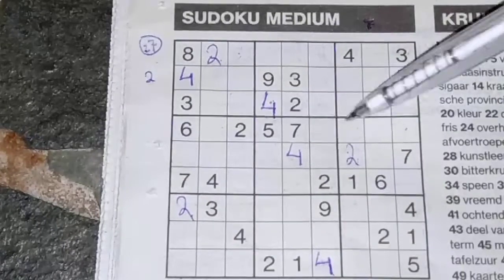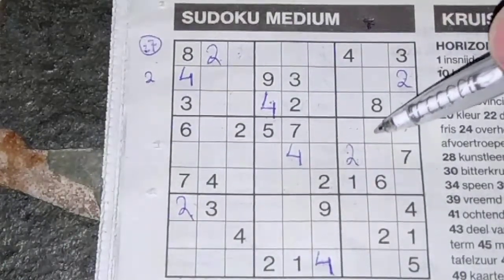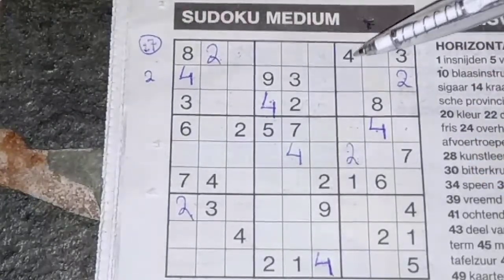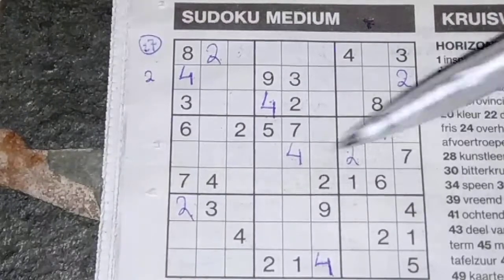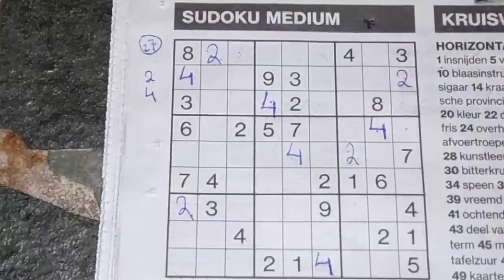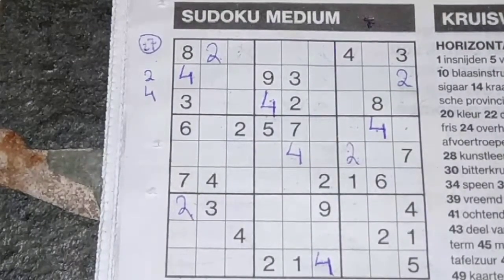But I see here 4, no 4 there, here 4, no 4 there. The only place for the 4 should be there. And all the 4s are used, I can see. Yes, alright. Second digit.